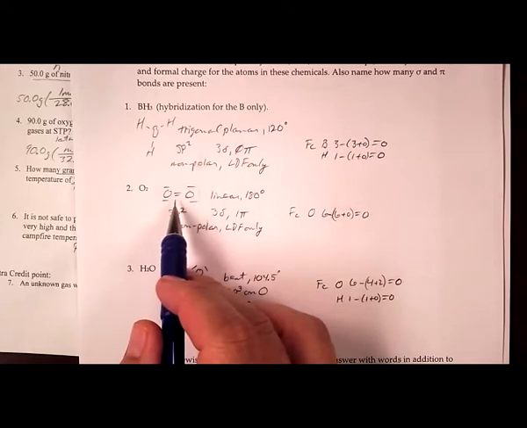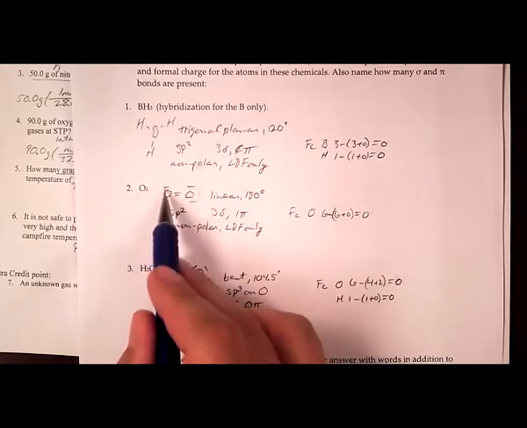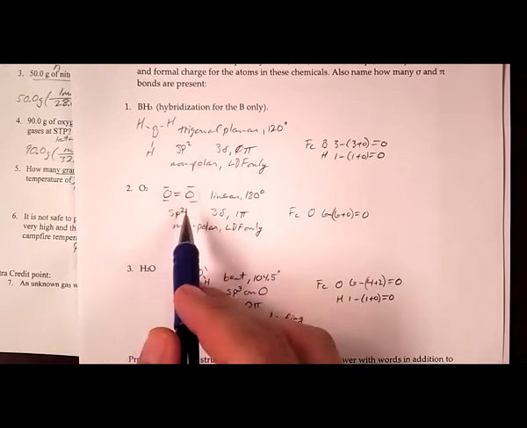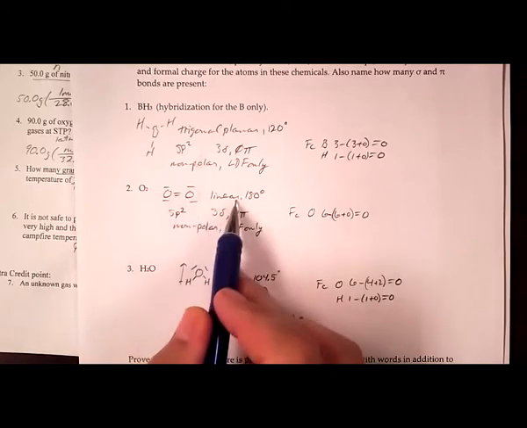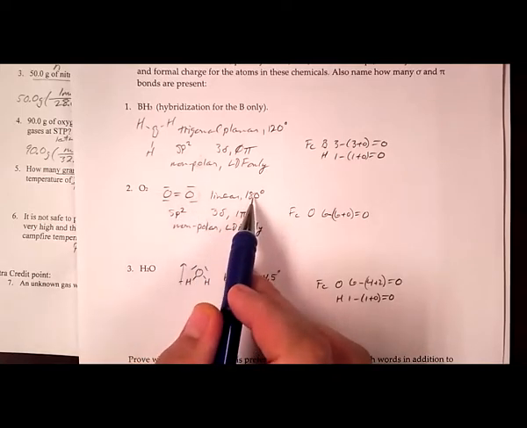And how many valence do we get? Well, we get 6 and 6 is 12: 2, 4, 6, 8, 10, 12. So you need a double bond in here to make the octet rule work. With any 2 atoms only, you can only get linear at 180 degrees.